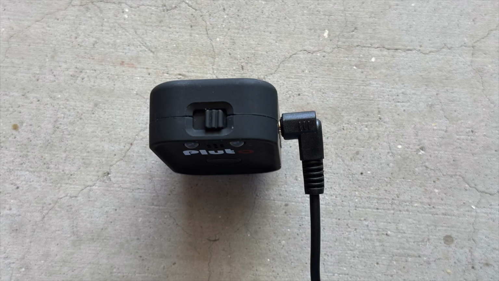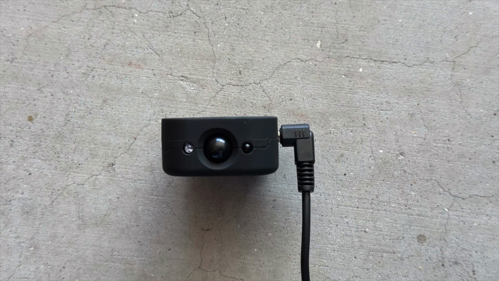On the top is the on-off switch, which unfortunately is not labeled, but you get used to it because when you turn it from the off position, which is showing it now to the right, and flip it to the left, it flashes the lights, so you know you just turned it on. On the bottom of the Pluto Trigger, the window on the left is the laser light sensor, so you shine the laser into that receiver.